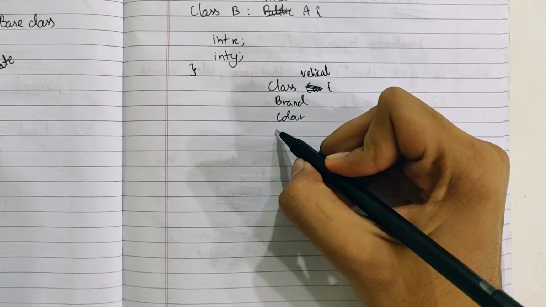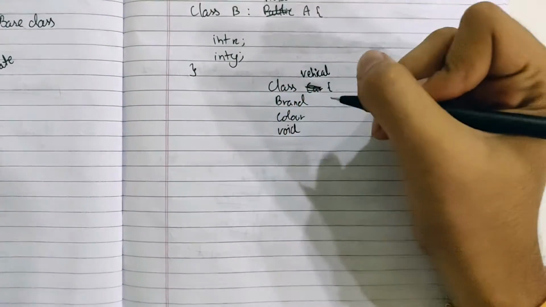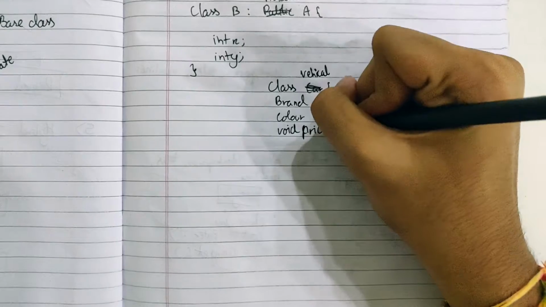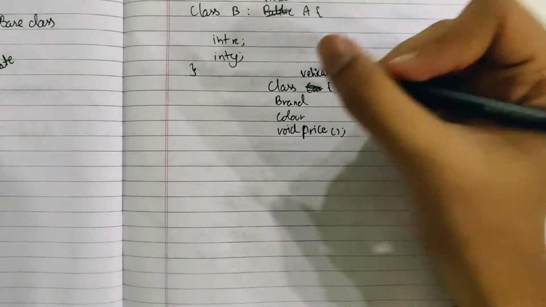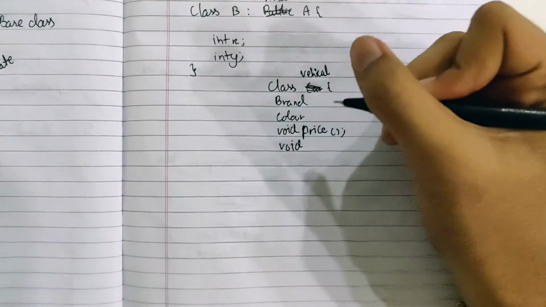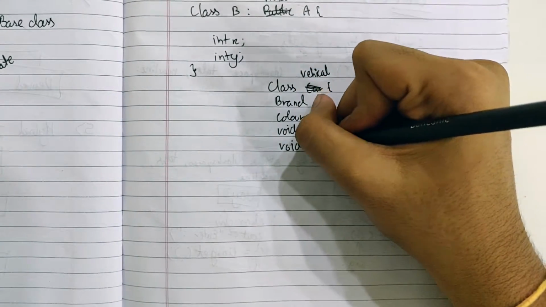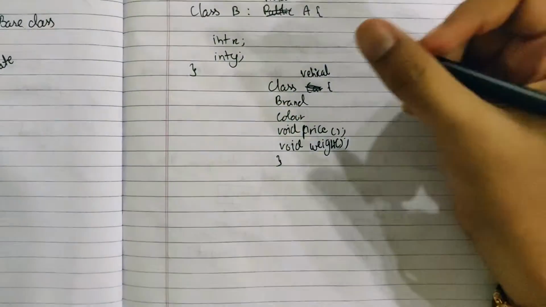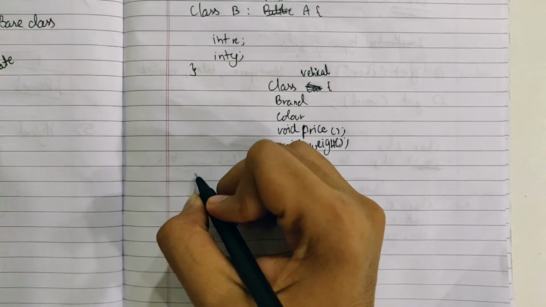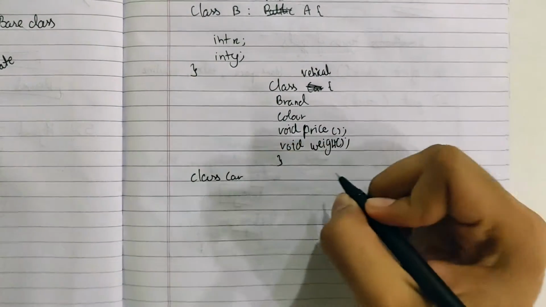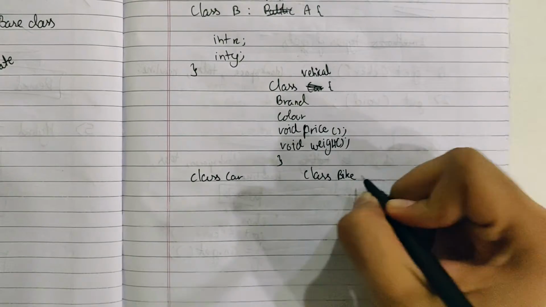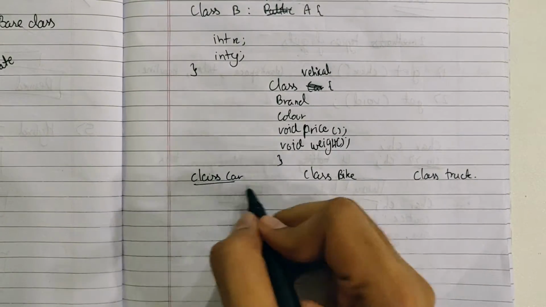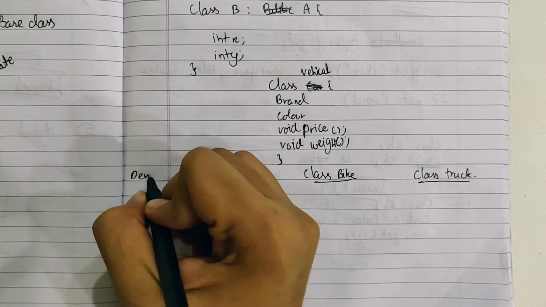And we'll make, say for example, some functions: void price. Every vehicle has a price, so void price, and void weight. Each vehicle has a weight too. That being done, now what types of vehicle do exist? We have class car, we have class bike, we have a class truck. So these classes are the derived classes now. These are all derived.